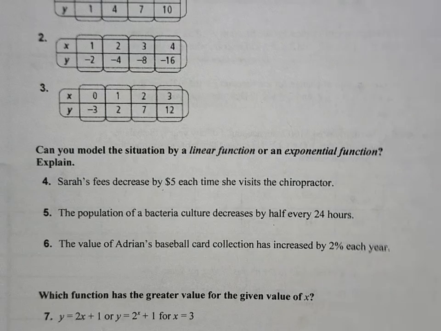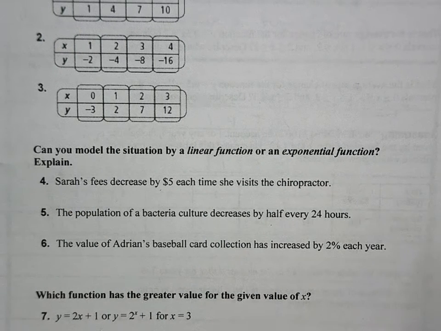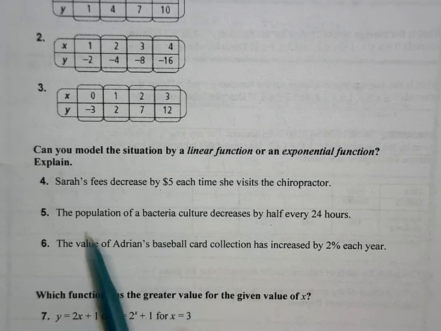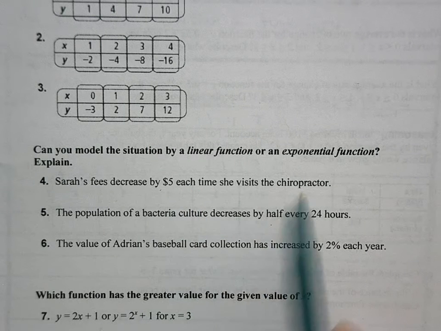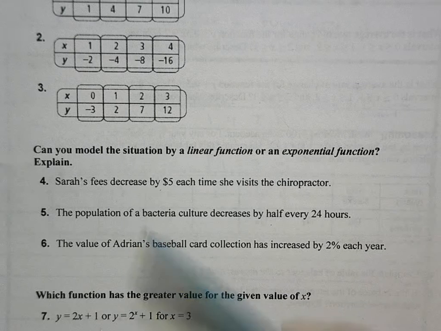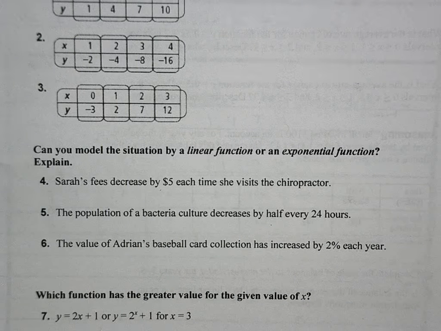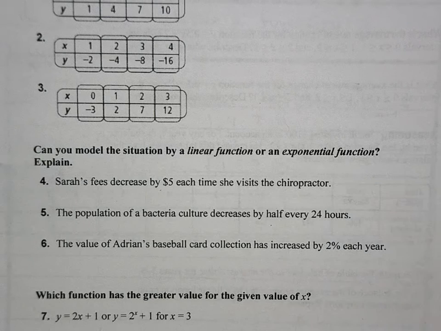Okay? You're also going to have to look at some word problems and make a determination whether they're linear or exponential. So when I see this, you're going to have to decide in the situation for Sarah's fees, as if they decrease by $5 each time she visits that chiropractor. You're going to have to determine does that mean that she is going to divide by 5 every single time, or is she going to subtract 5 every single time? One's exponential and one's linear. I'll let you think about that as you do it, because that's an example. You're going to have other examples there as well.